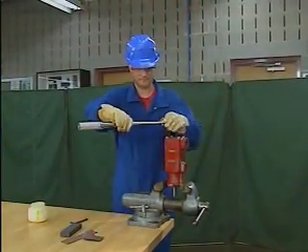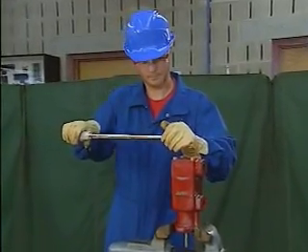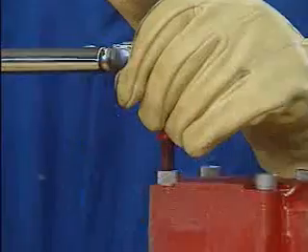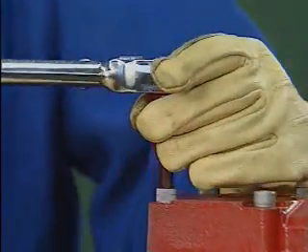Everything looks okay, so the mechanic can install the flange bolts and tighten them in the right order, to the correct torque specifications. When the bolts are properly tightened, the O-ring installation is complete.